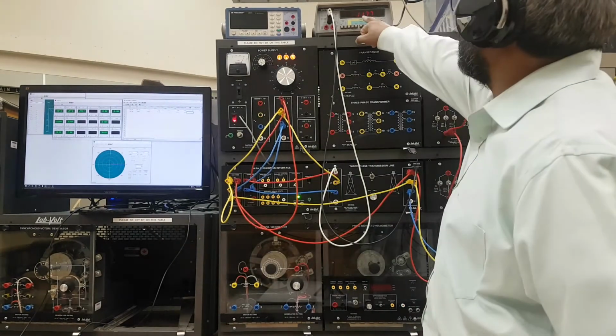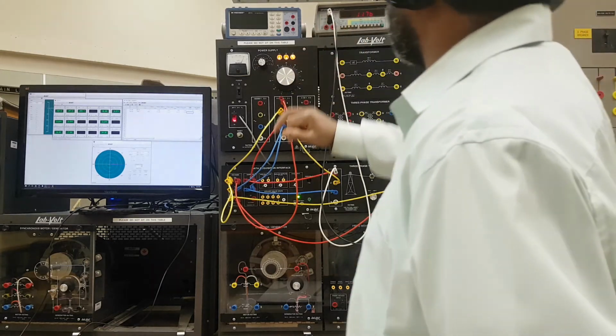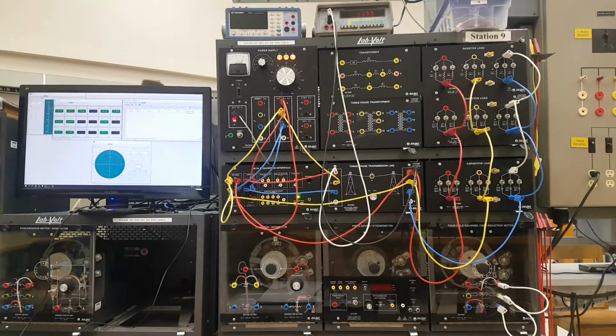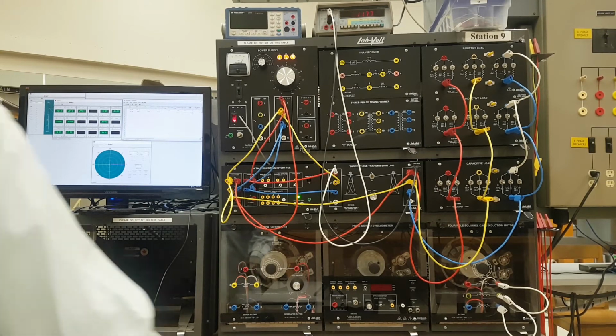But I will take the reading here, 11.76 voltage, and then the capacitance is 0, no capacitance added there.